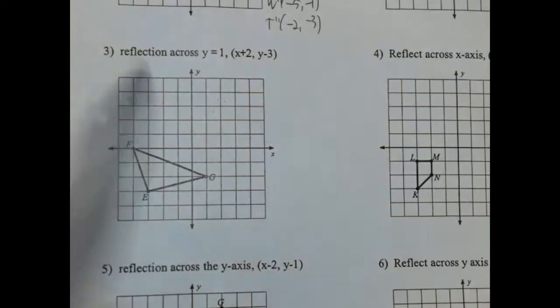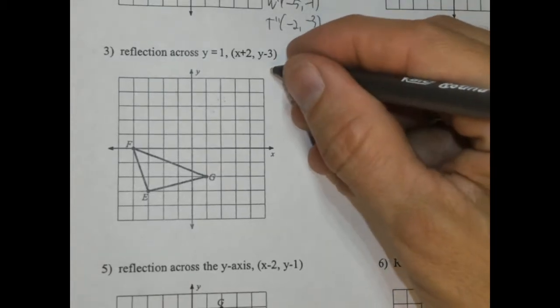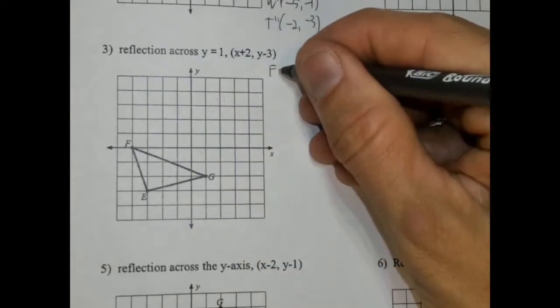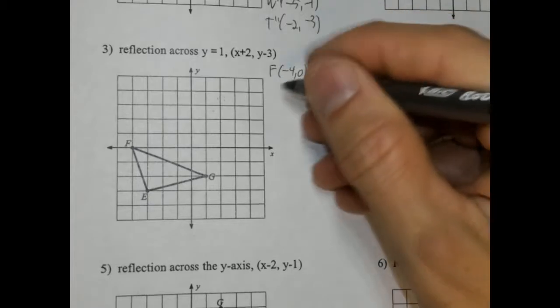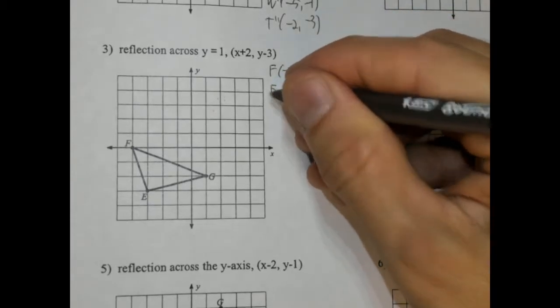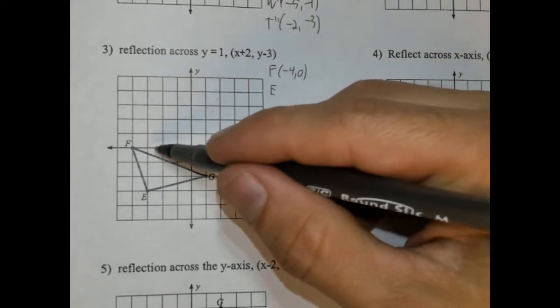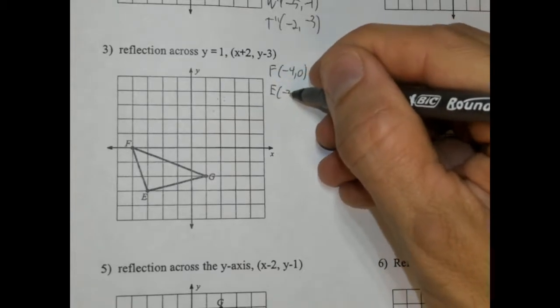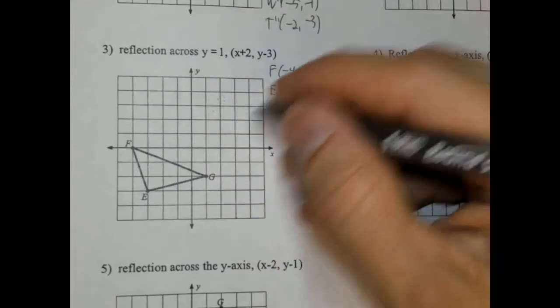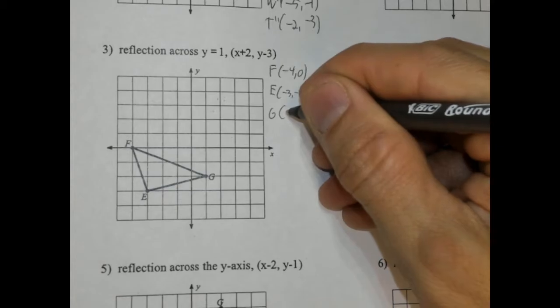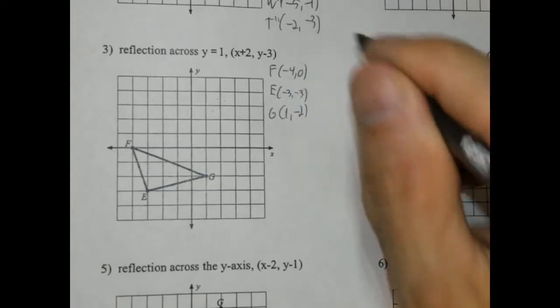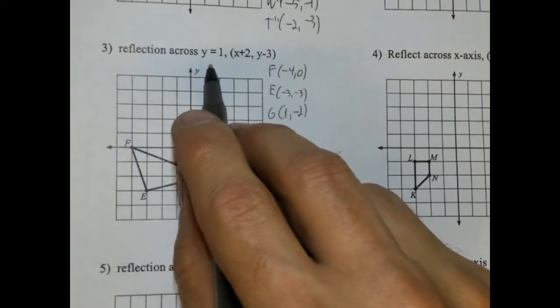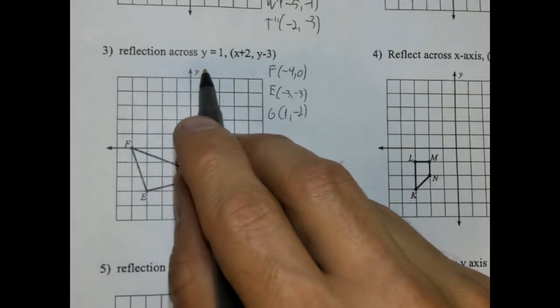Okay. So we'll write the coordinates of the pre-image. So we have F is (negative 4, 0). E is going to be (negative 3, negative 3). And G is (1, negative 2). Okay. So we're reflecting over the line y equals positive 1.